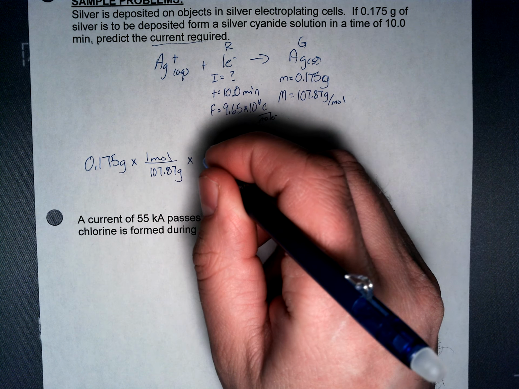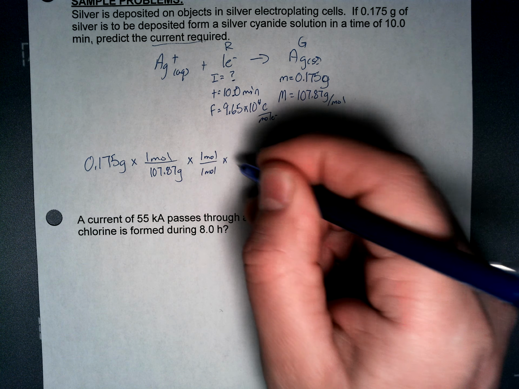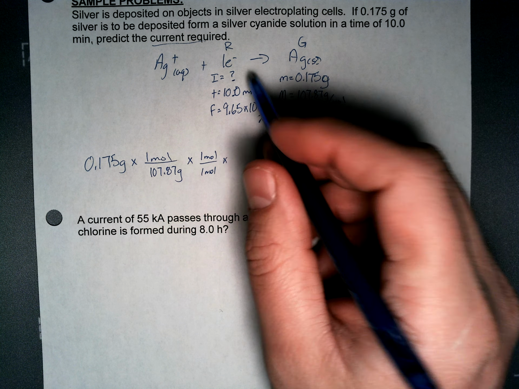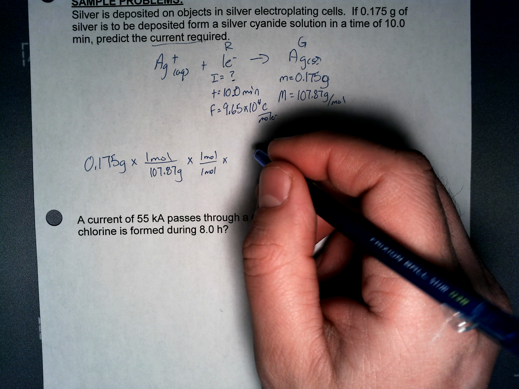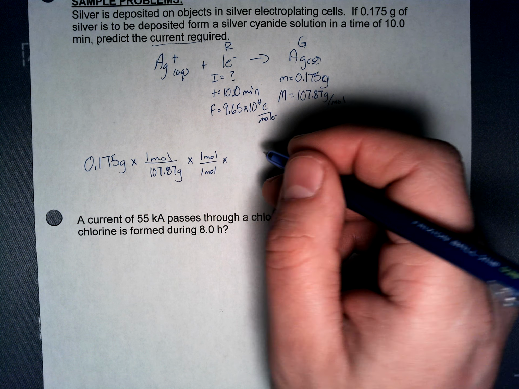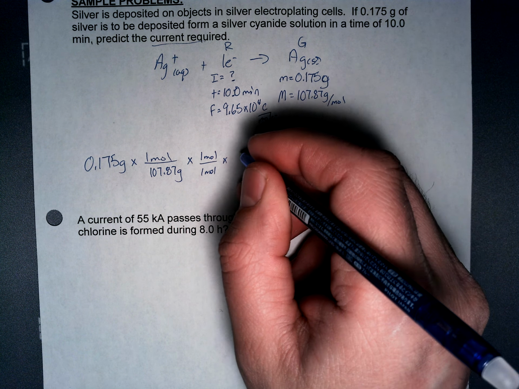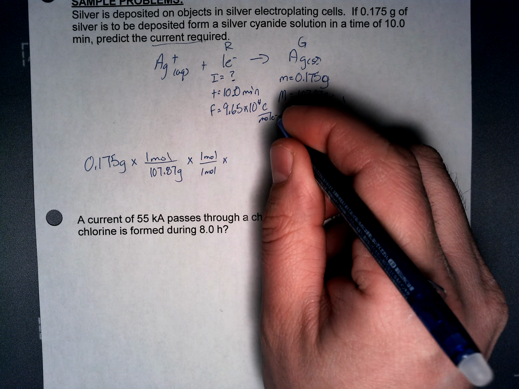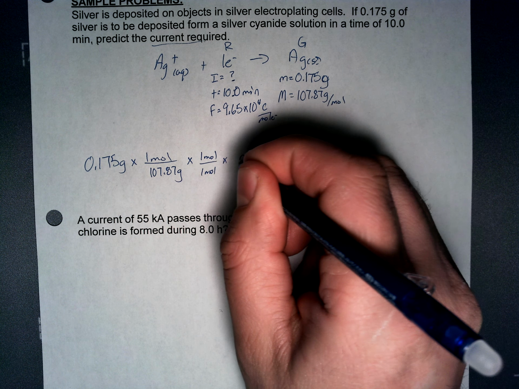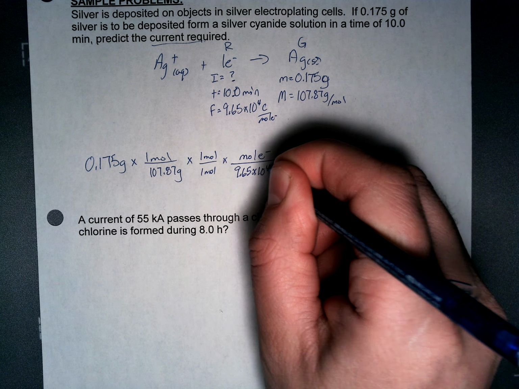Now we want to times it by the mole ratio. It's a 1-to-1 ratio, so make sure we show that: times 1 over 1. Now we want to end up in coulombs over seconds, so seconds is going to be on the bottom. Right now we have moles of electrons if we put an equal sign here. Let's get rid of the moles of electrons. Faraday's constant has moles of electrons on the bottom, so we're going to flip it.